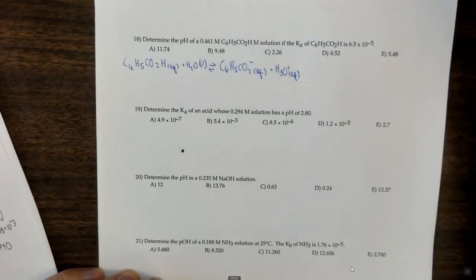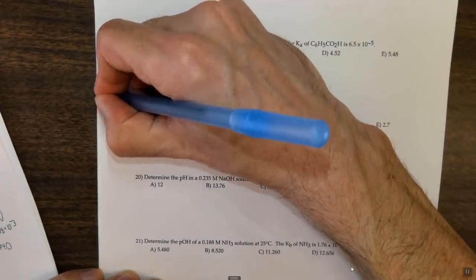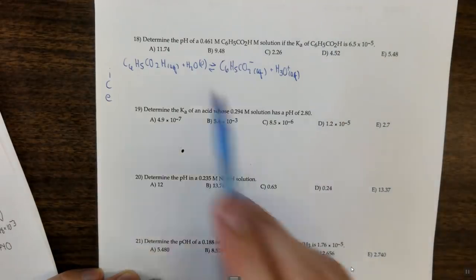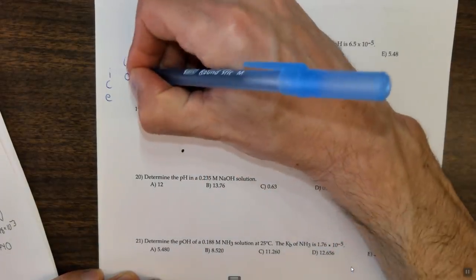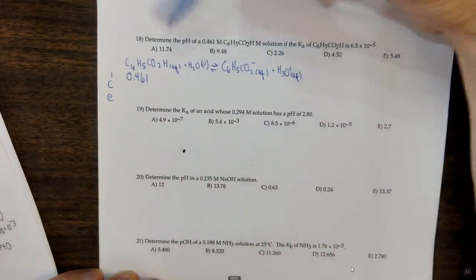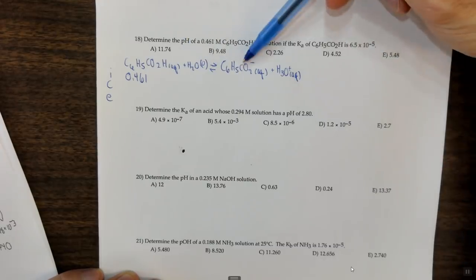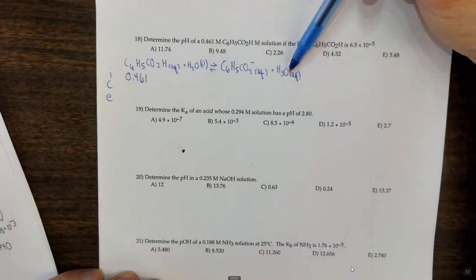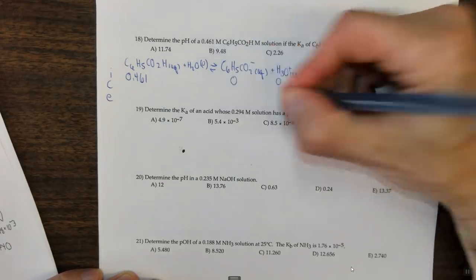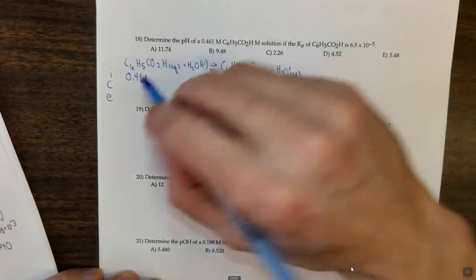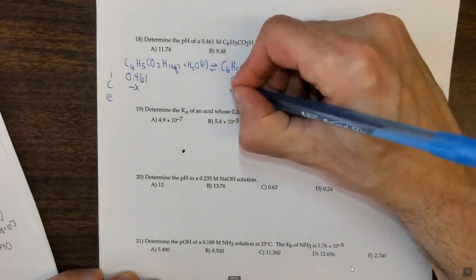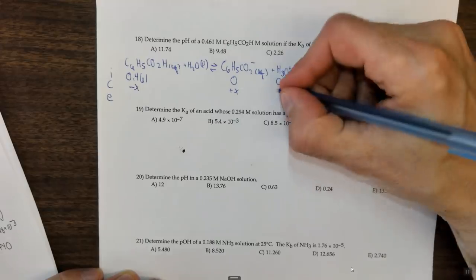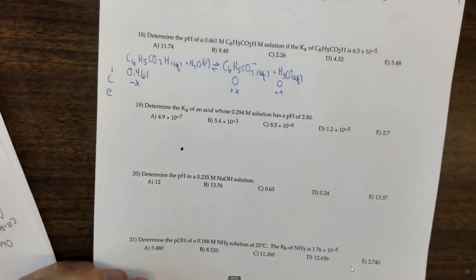And we're going to need an ICE table: initial, change, and equilibrium. So it gives us the initial concentration of the benzoic acid, which is 0.461 molar, which is a very high concentration. The initial concentrations of the benzoate and the H3O plus are 0 when we first do it. We're going to lose some amount, minus X, of benzoic acid, and we're going to gain X amount of benzoate and X amount of H3O plus.